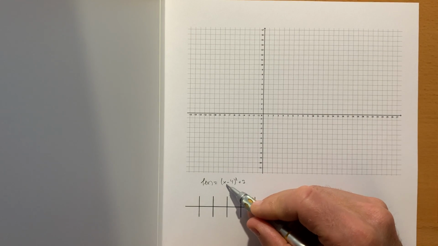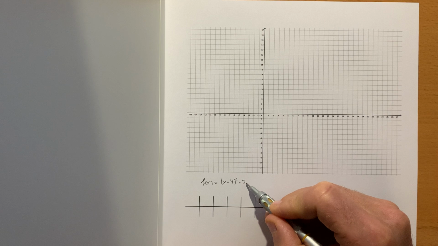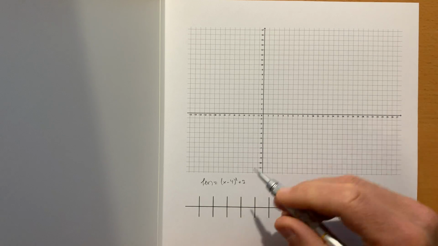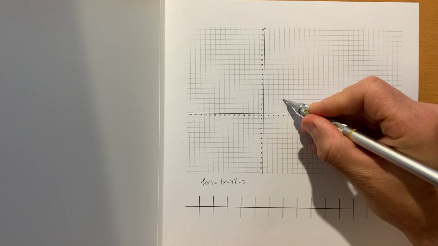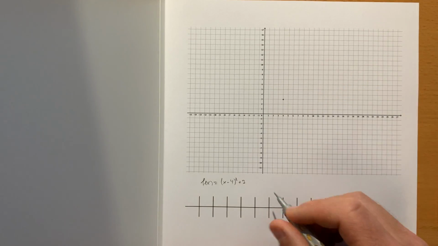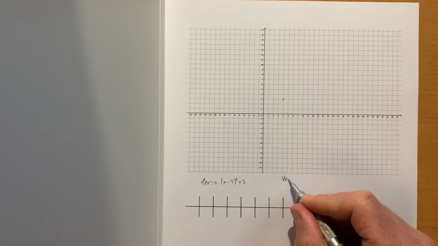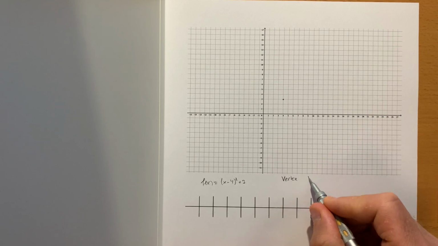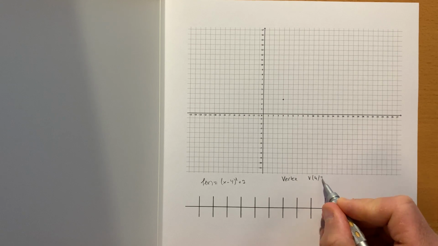Look, this one is a horizontal translation 4 units to the right, and everything will go up by 3 units. Now, look, 4 to the right and 3 up. That will be my vertex. So the vertex, this is why it's called the vertex form. Vertex is V, 4, 3.